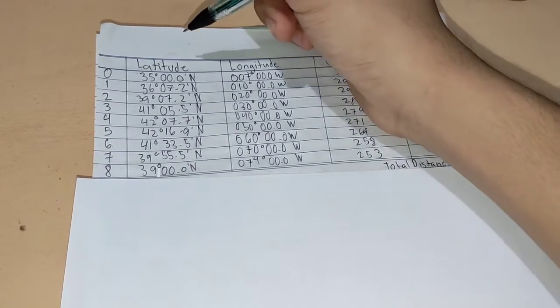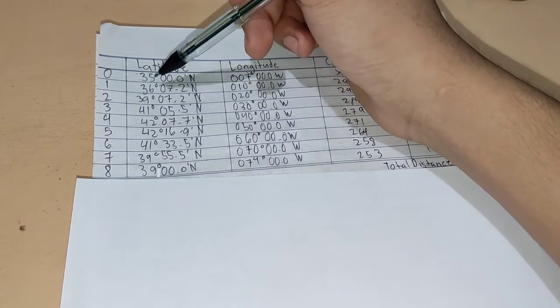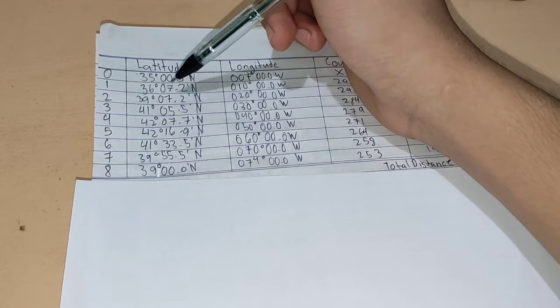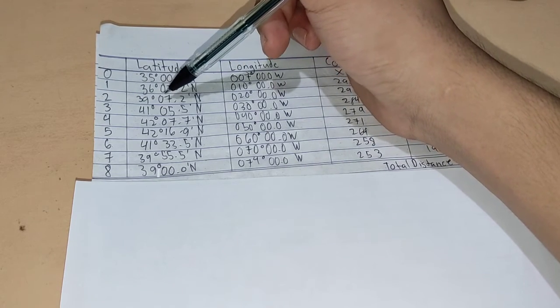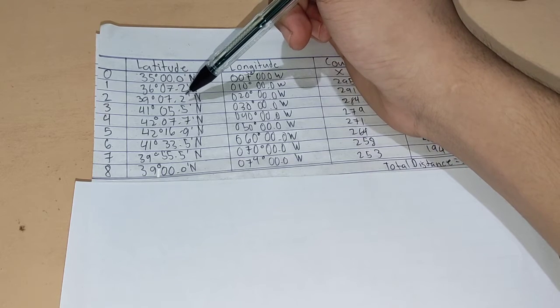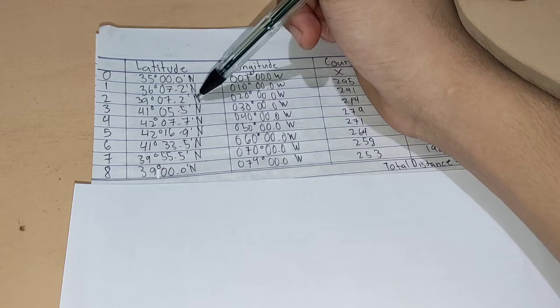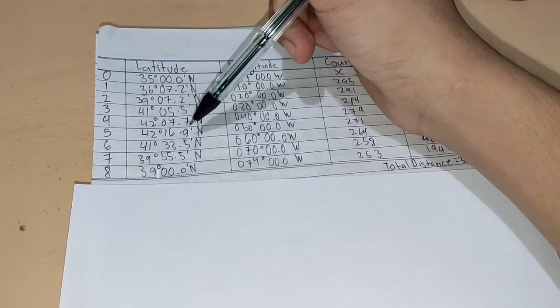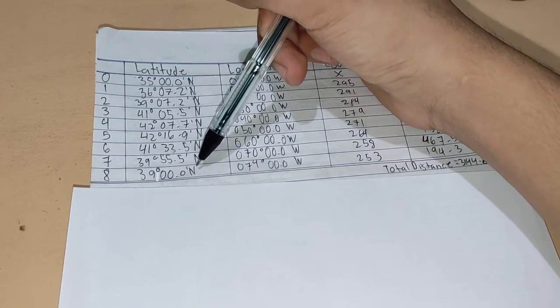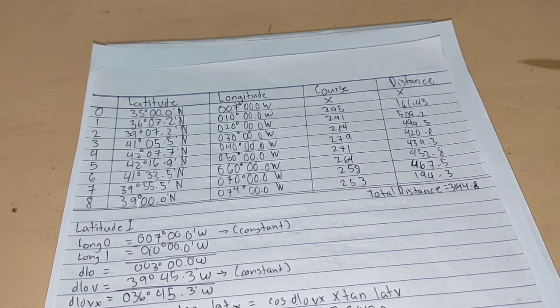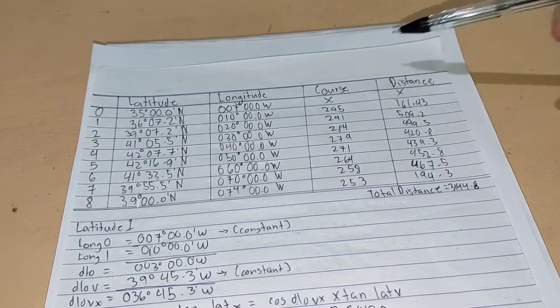So now we are successfully getting the latitude 1, which is 36 degrees 07.2 minutes north, and the latitude 2, which is 39 degrees 07.2 minutes north. So you need to just continue until you reach the arrival position. So now we are going to solve the course and distance.